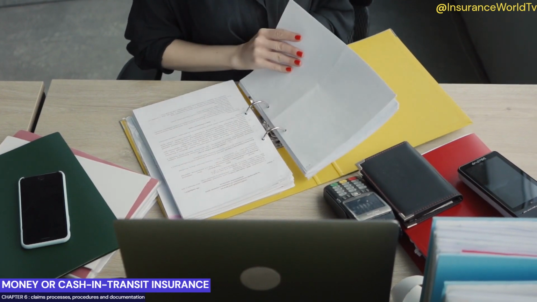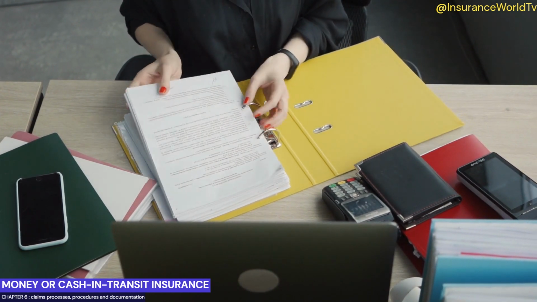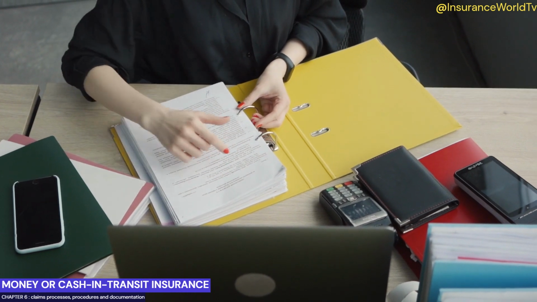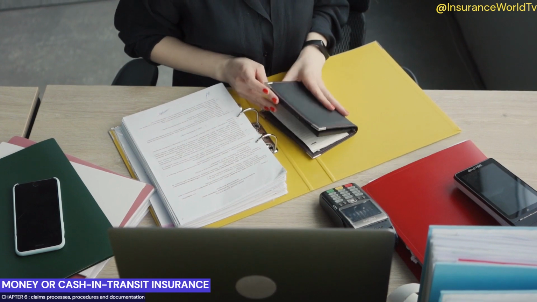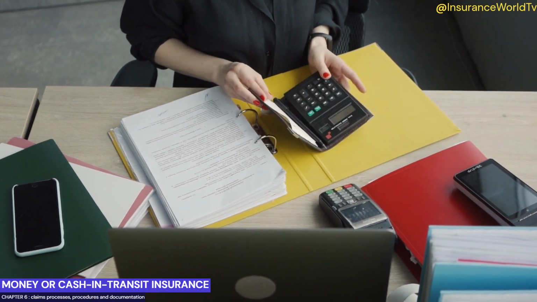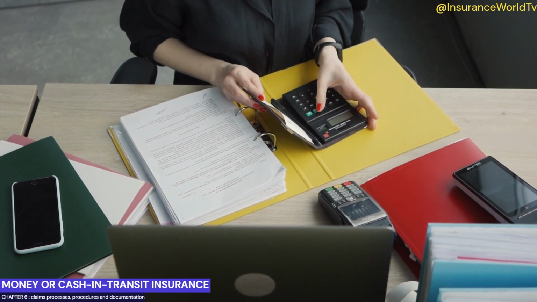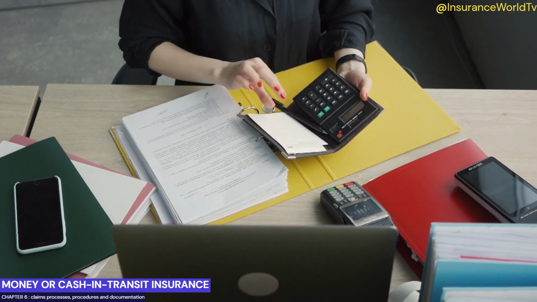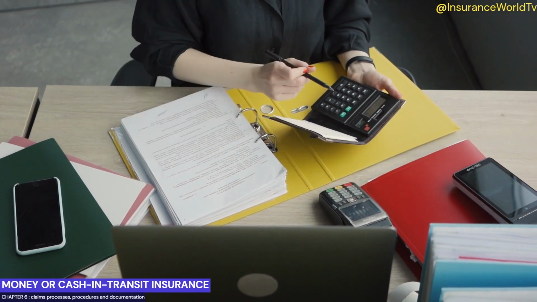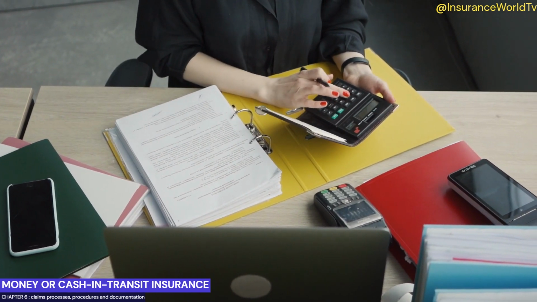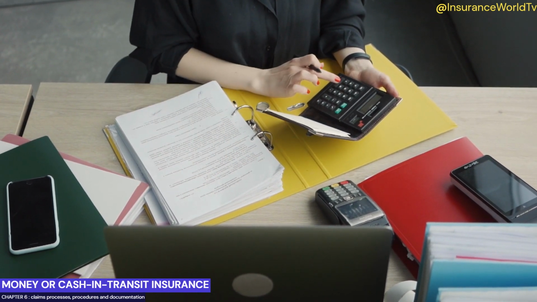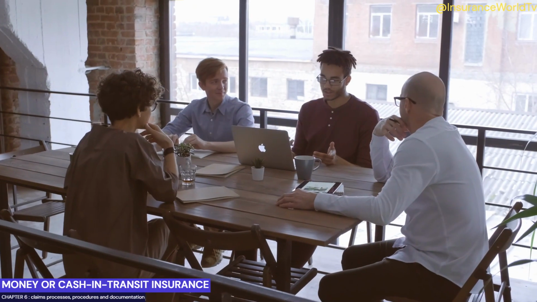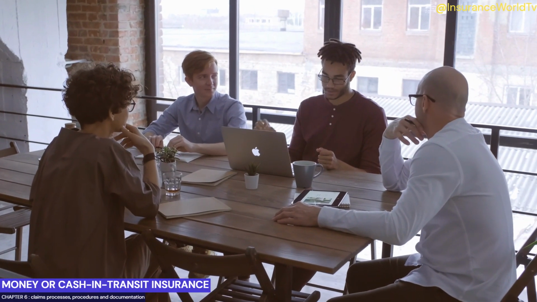9. Claim settlement. Once the insurer has completed its assessment and investigation, they will provide you with a settlement offer. This offer will outline the amount that will be paid for the covered loss. 10. Acceptance or negotiation. You have the option to accept the settlement offer or negotiate with the insurer if you believe the offer does not adequately reflect the value of the loss.